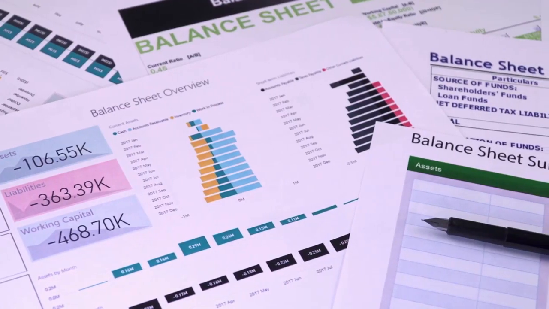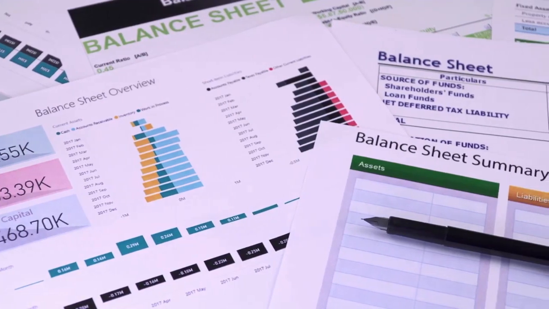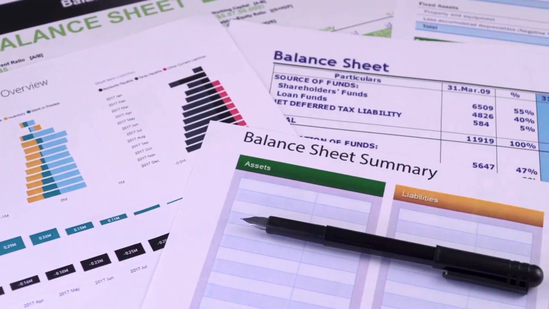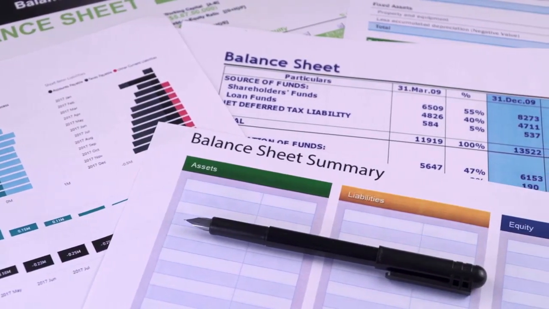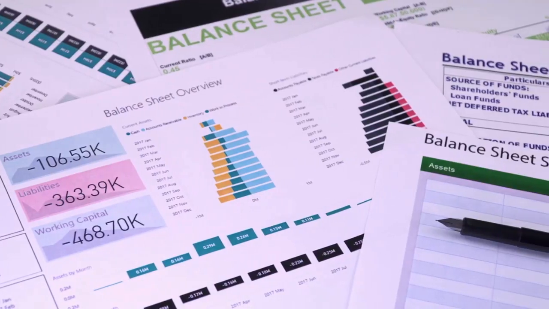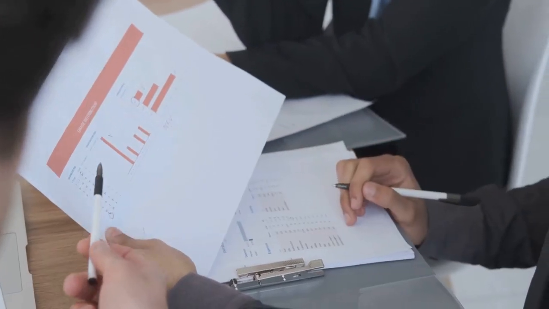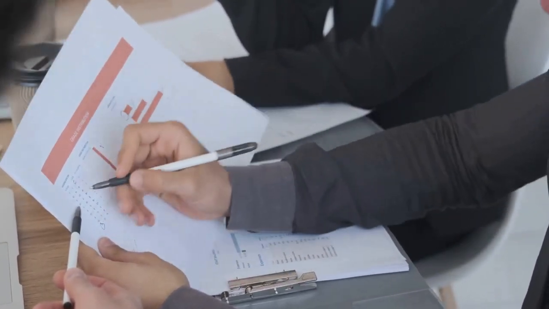Both ASC 842 and IFRS 16 now require companies to recognize lease assets and liabilities on the balance sheet for almost all leases, except short-term ones. This means no more off-balance sheet operating leases, which used to hide a company's true financial obligations.